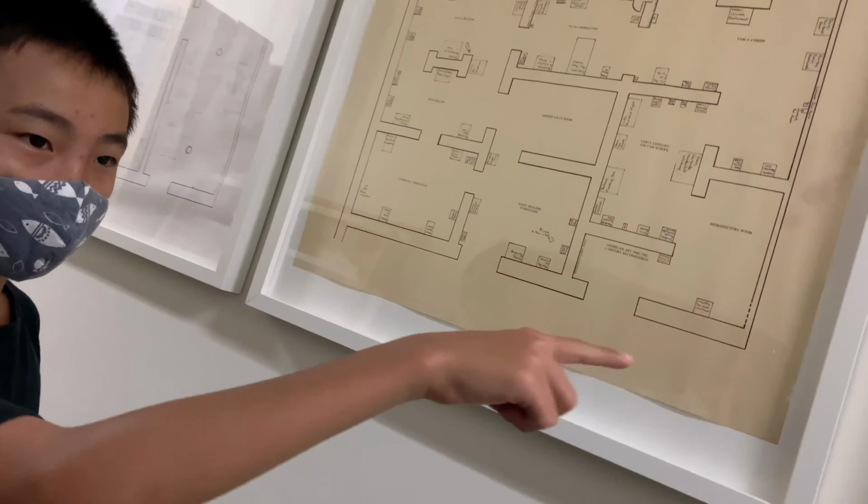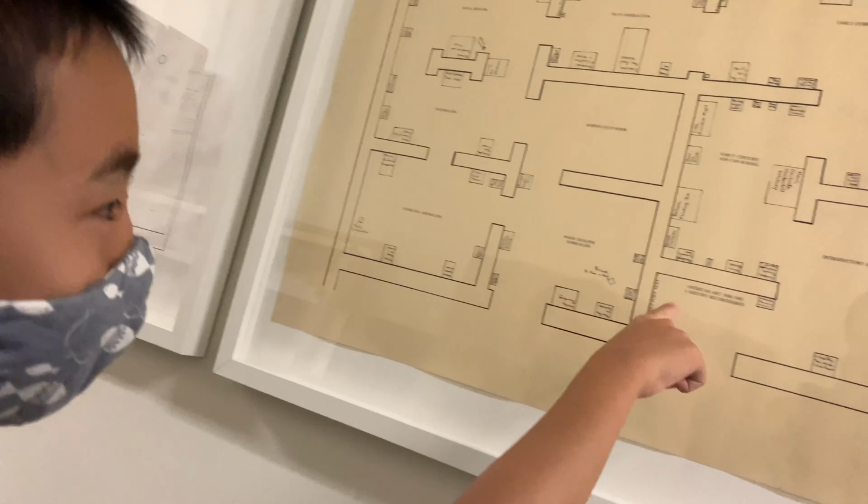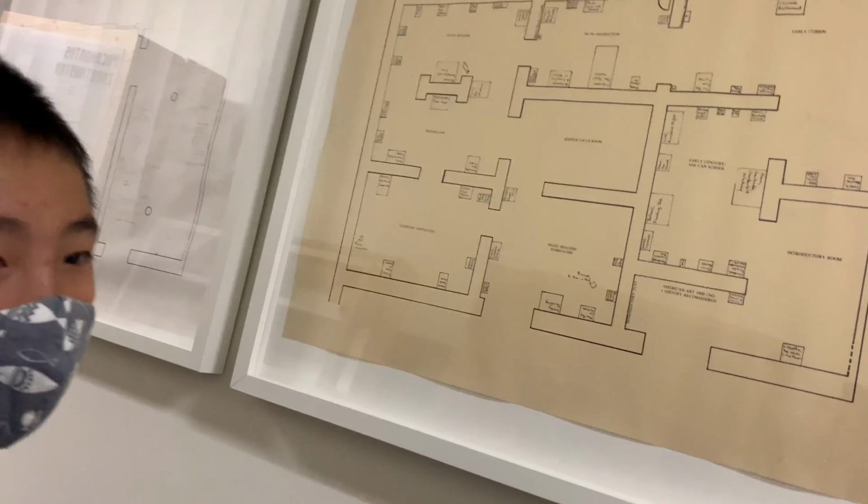All the sketches also have different labels because the exhibitions change. Like this one has geometric abstraction in this room, magic realism in this room, American art in this room, and so on.